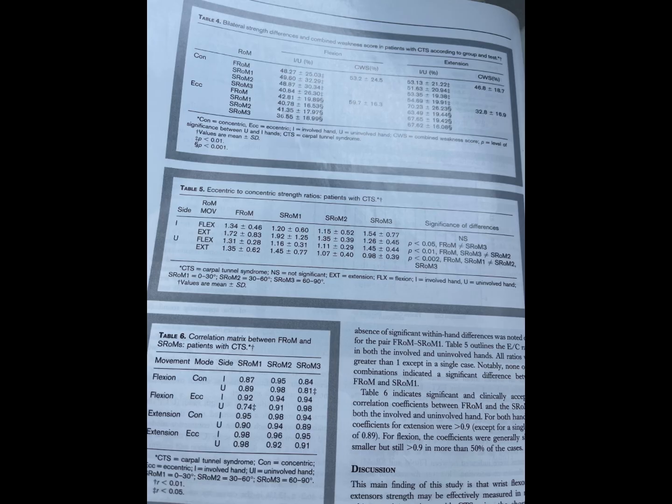When the strength scores were considered, Table 4, a significant reduction was unveiled in both directions and contraction modes. Of particular importance is the fact that the muscles of the affected side exhibited a fairly uniform decrease in strength vis-a-vis all SRoMs, as clearly evident from Table 4.